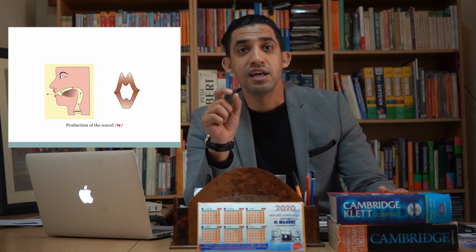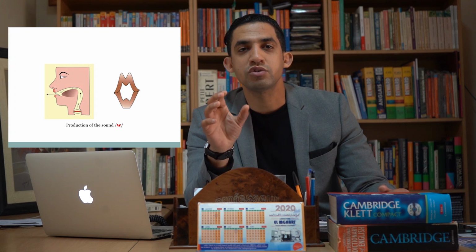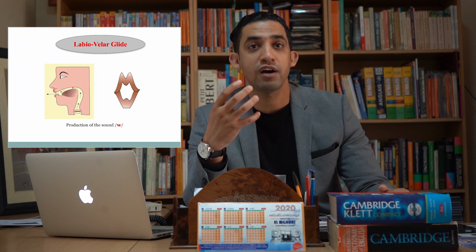So that's why we're not considering w as a consonant, but the place of articulation is exactly velar. But something interesting in the production of w is that while producing w, we also involve the use of the lips. We round the lips. So that's why in some phonetic literature you can find the place of articulation of w is exactly a labiovelar glide. Labio because we use the lips, and velar because we raise the back of the tongue to the velum, and it is actually a glide because it's not a consonant.